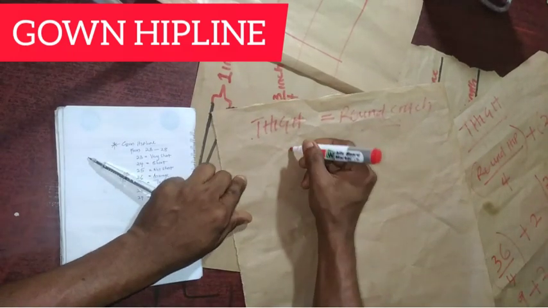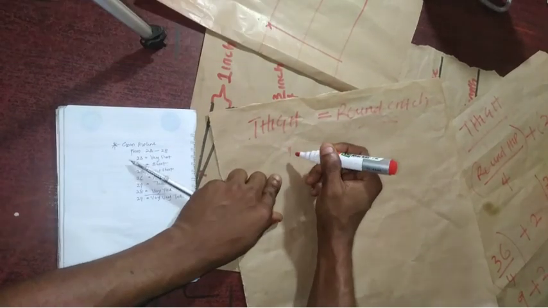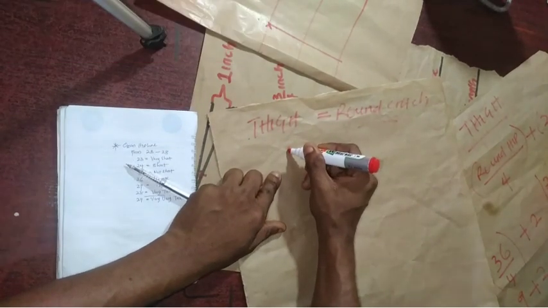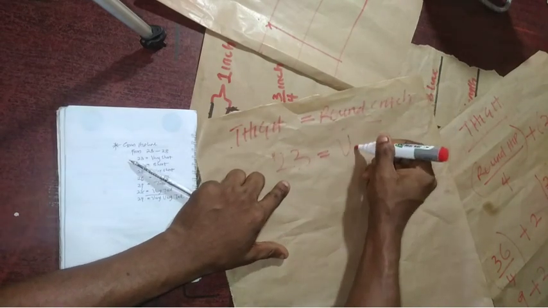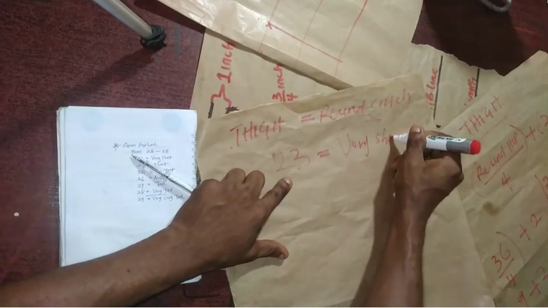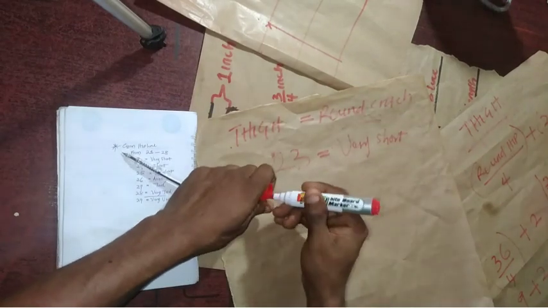Now let's say you measure a gown hip line, and that gown hip line is 23 inches. All I can tell you is that the person is very short. Do you understand? The person is very short.